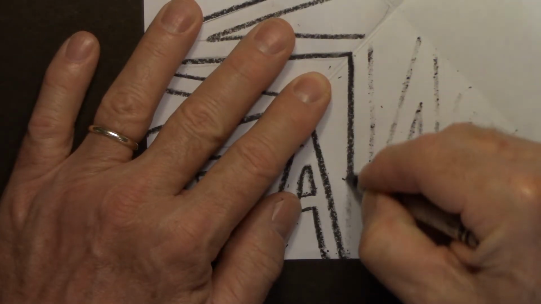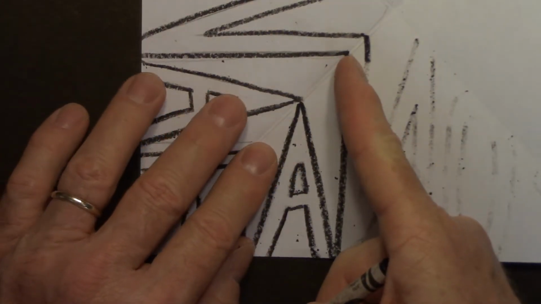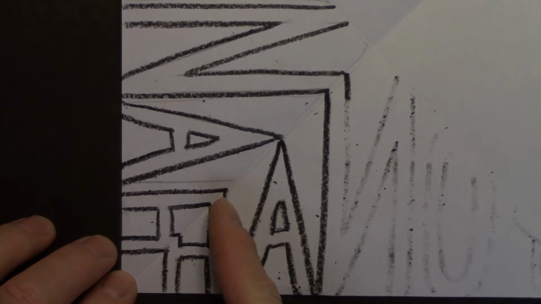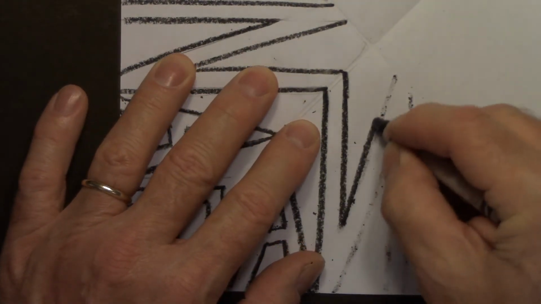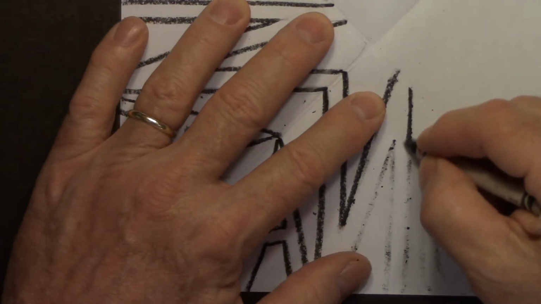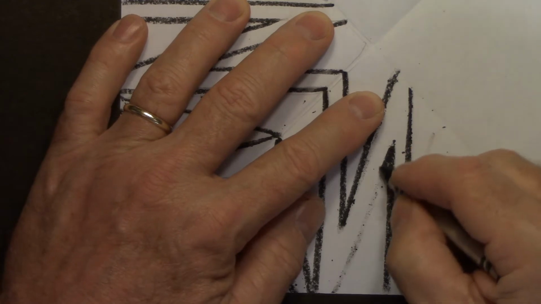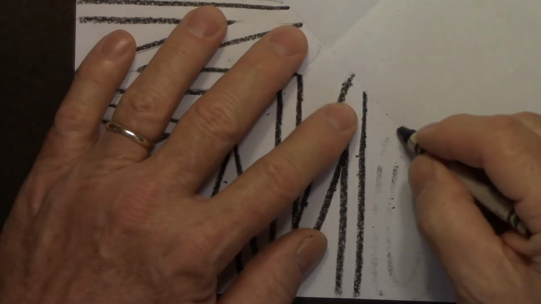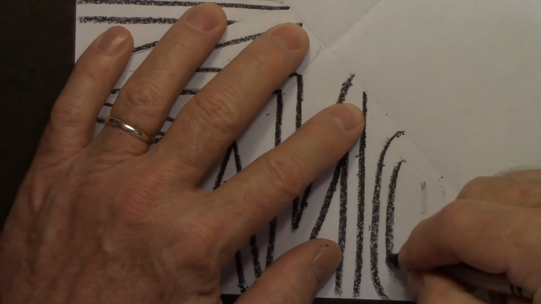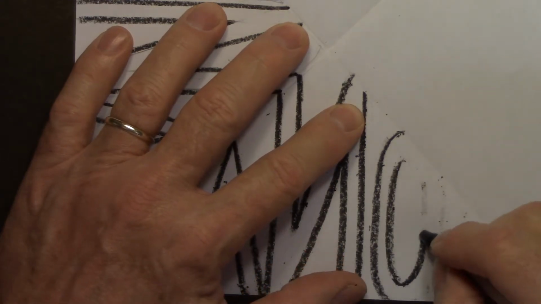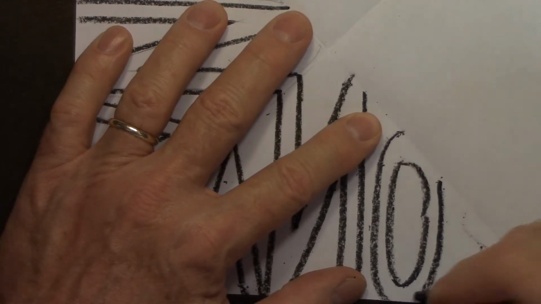Okay, and all the way down here. And you see how these are connected now? Right there and right there. There we go. Booyah. Almost got this side done. And take your time. Be patient. If you rush it, it's just not going to turn out as good. So be patient. It's not a race.